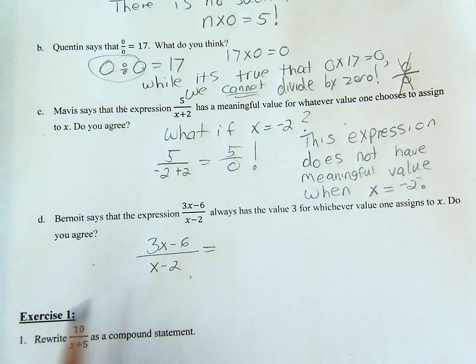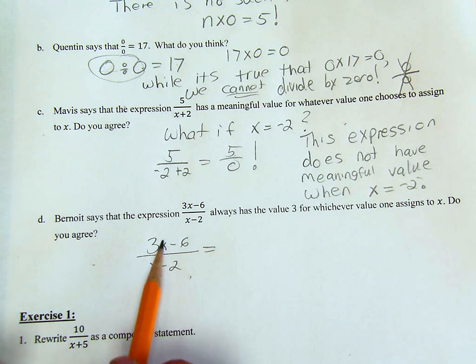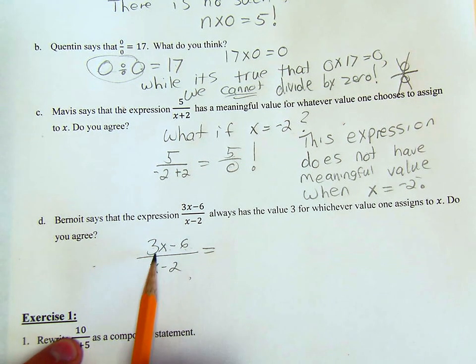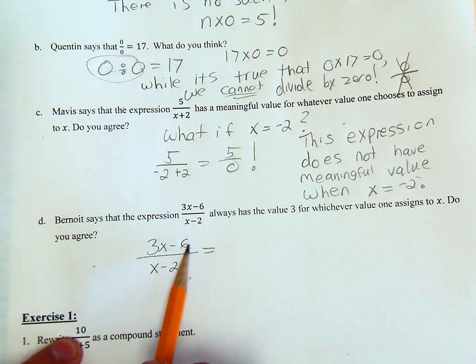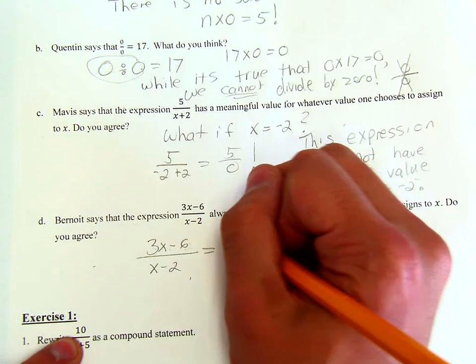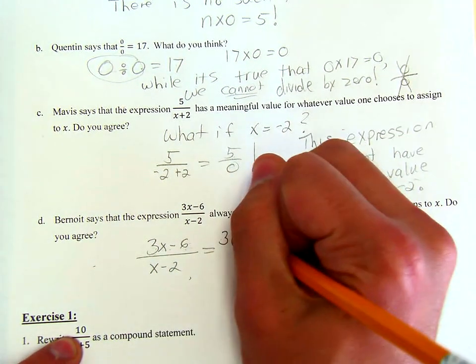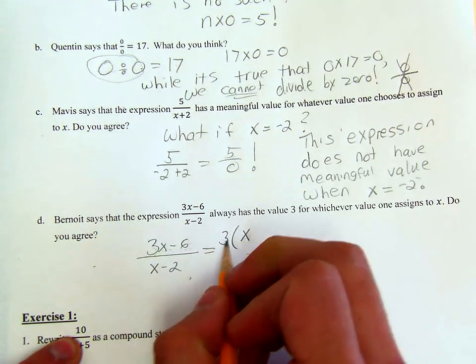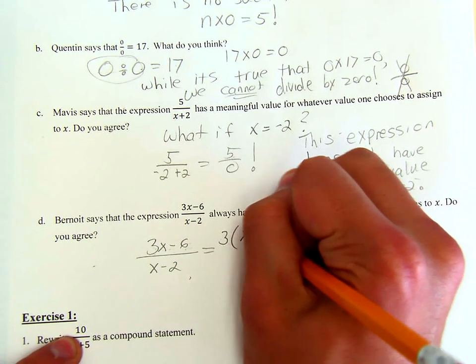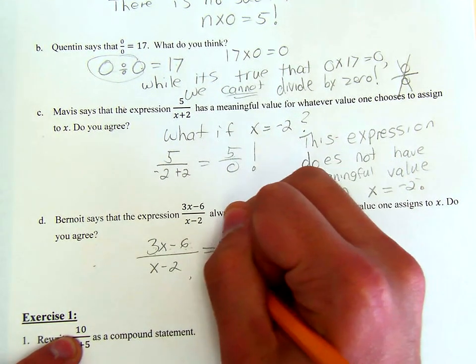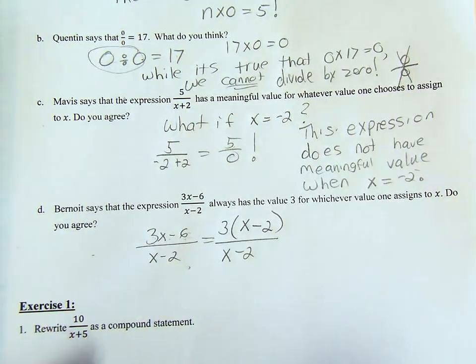Well, we have 3x and we have 6. What's common between the 3x and the 6 is a 3. So I'm going to factor out a 3. 3x divided by 3 is just x. Negative 6 divided by 3 is a negative 2. Divided by x minus 2. And if we look at this, x minus 2 will cancel with x minus 2, and we will get 3.